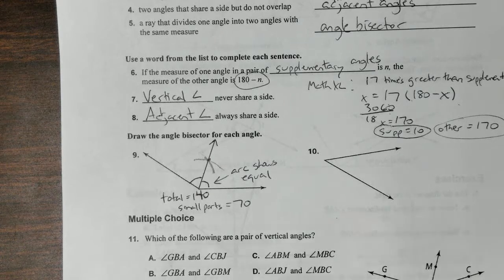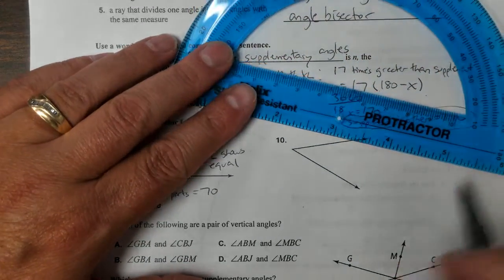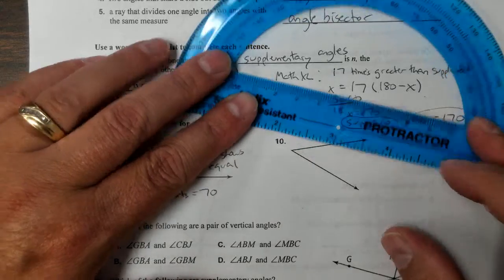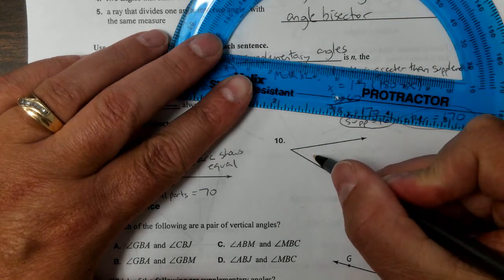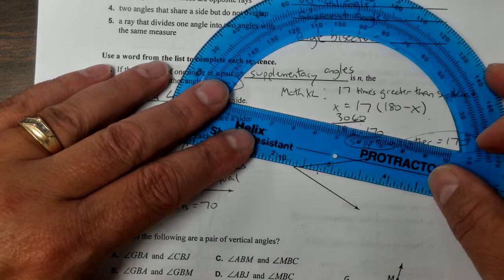Okay, now this one, I'm just going to do this one a simpler way, like we said, just like you guys. I'm just going to kind of estimate it. The middle is about right there, and then I'm just going to do it.